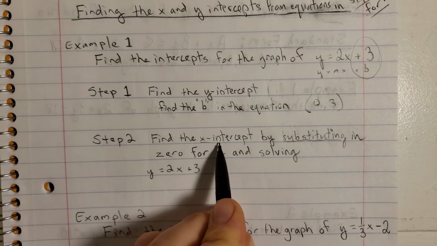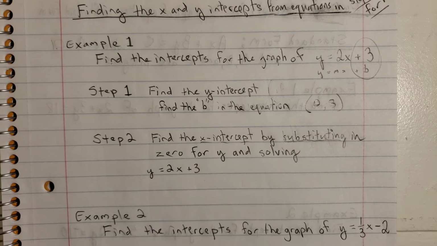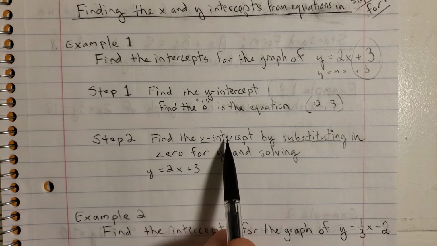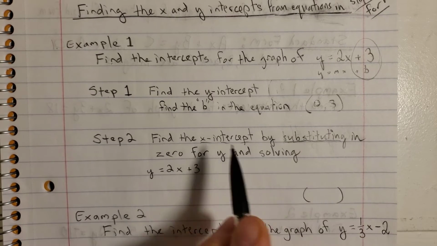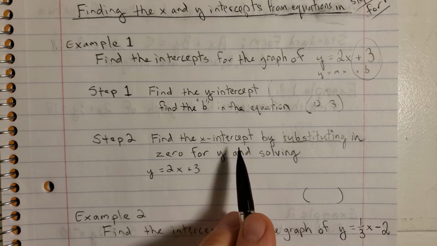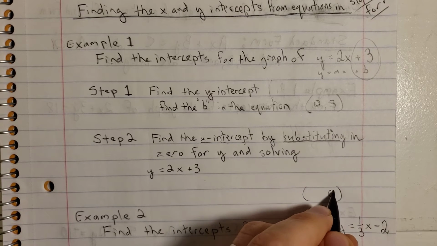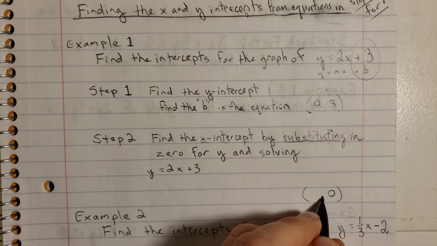Now, for all x-intercepts, remember our key concept here? All x-intercepts, we know half of the answer already. All x-intercepts are going to have a y value of 0. We already knew that.